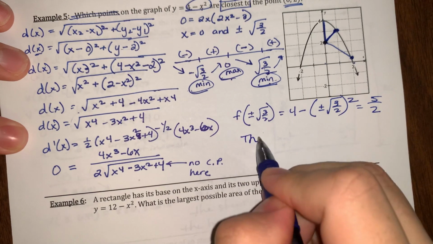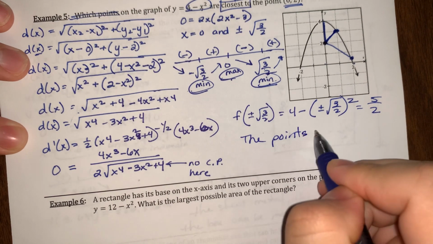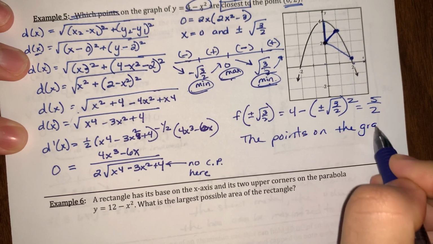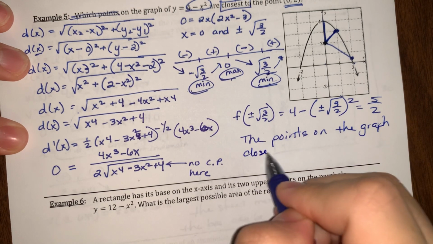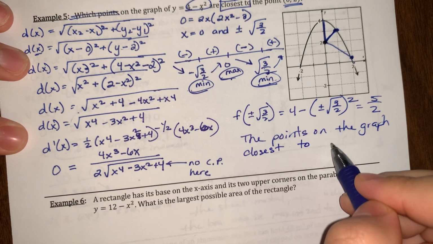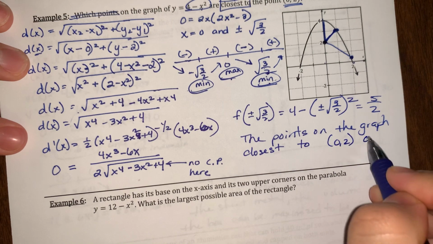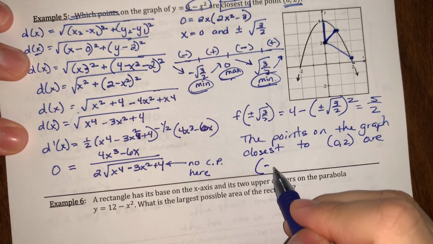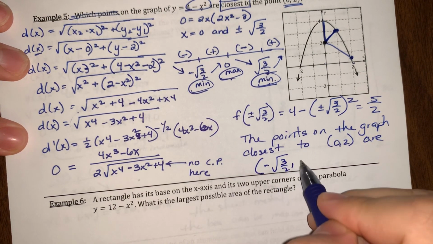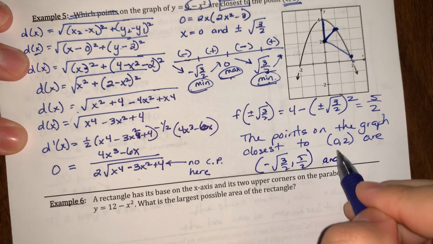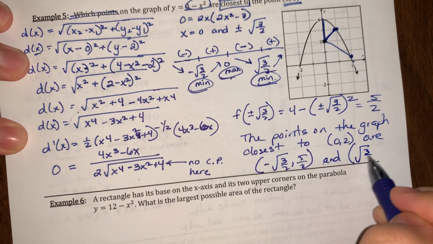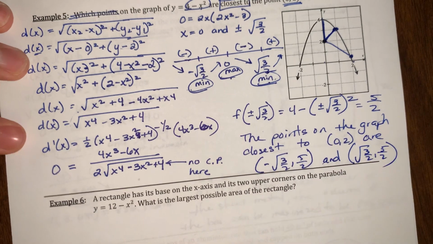So the points on the graph closest to 0, 2 are negative radical 3 over 2, 5 halves, and positive radical 3 over 2, 5 halves. Okay.